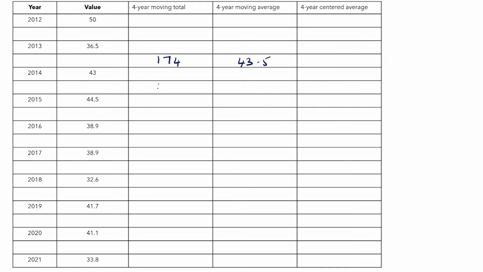It is 162.9 and the 4-year moving average is 40.725. Next, the 4-year moving total is 43, 44.5, 38.9, 38.9. It is 165.3. The 4-year moving average is divided by 4. It is 41.325. Next, the 4-year moving total is the sum of these 4 values.